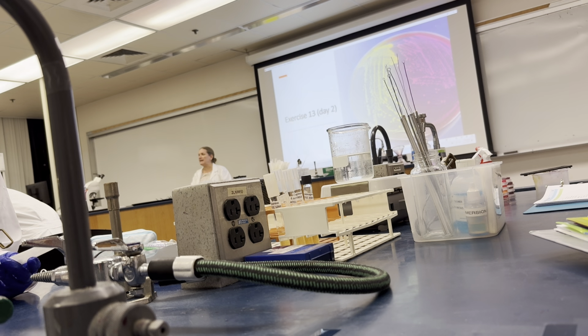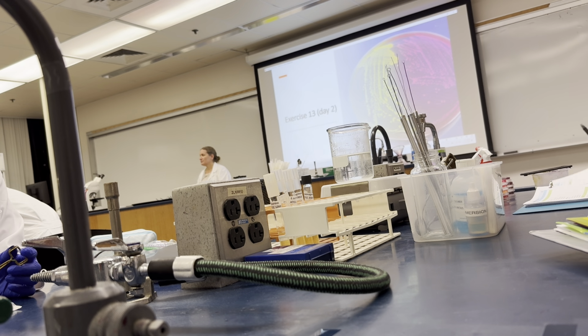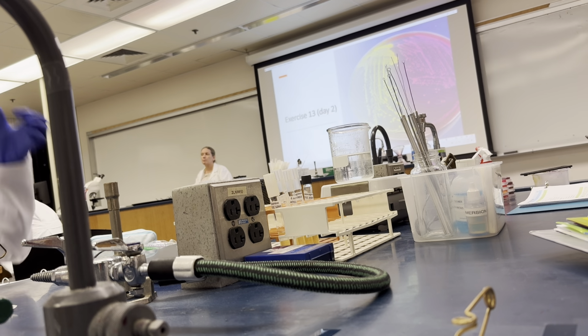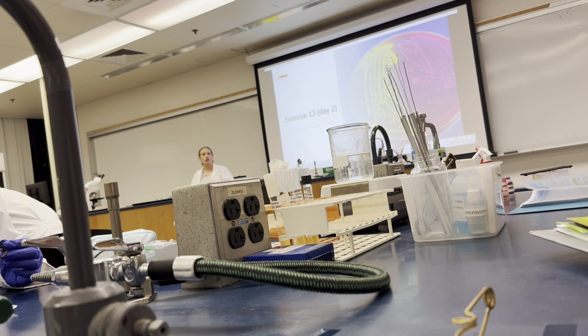Separate them out by media. Just be careful because there is a TSA and a TSA with 10%. So make sure you don't mix those.